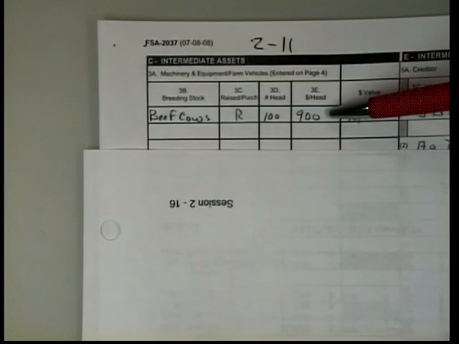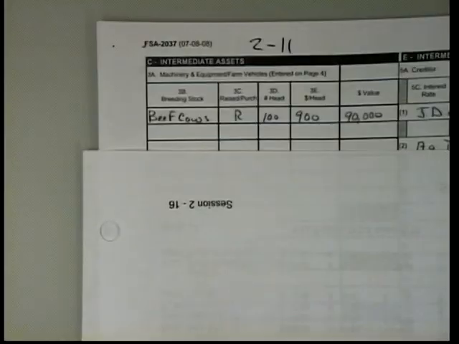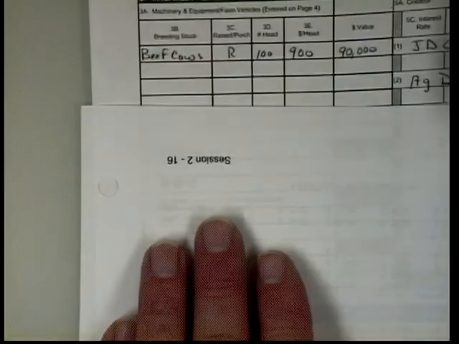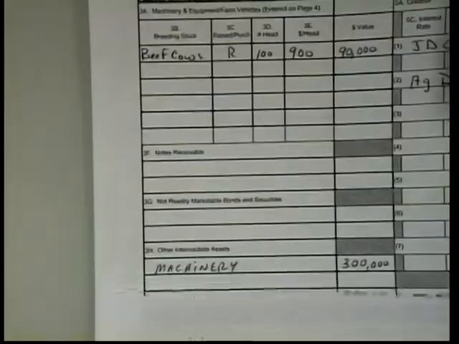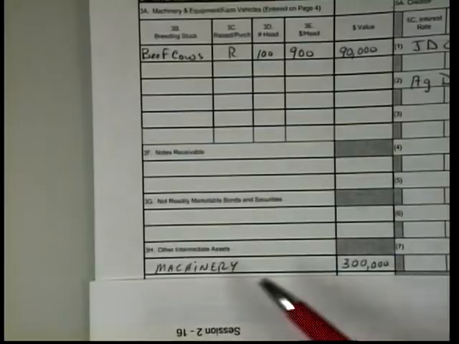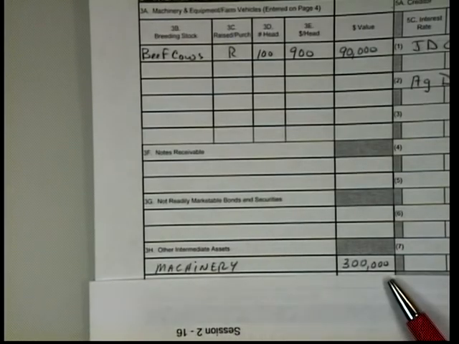On paper, I value them at $900, so that's $90,000 value. And that is conservative, but let's be a little bit conservative on this. That way we don't get caught up in the wild rides up and down. I have a value of machinery of $300,000. So then my total intermediate asset is $390,000.